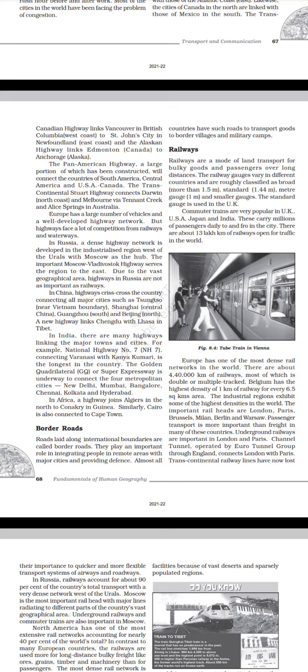The important rail heads are London, Paris, Brussels, Milan, Berlin, and Warsaw. Passenger transport is more important than freight in many of these countries. Underground railways are important in London and Paris. The Channel Tunnel, operated by the Eurotunnel Group through England, connects London with Paris.